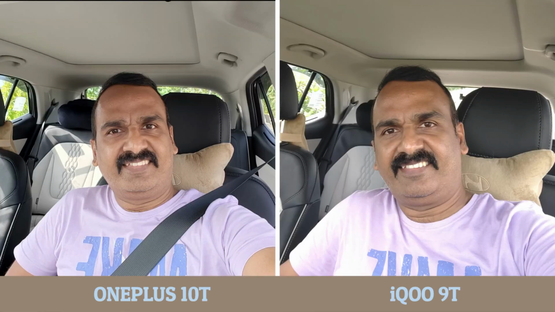Finally, the selfie experience, here we feel the OnePlus 10T skin tones are better, while the iQOO 9 has a tendency to whiten the images, or rather whiten the skin tones, facial tones. That's not happening with the OnePlus 10T. So facial tones are better on the OnePlus 10T. The dynamic range and sharpness levels are similar on both the devices. So once again here the OnePlus 10T takes the lead. Now video recording both produce very similar results.